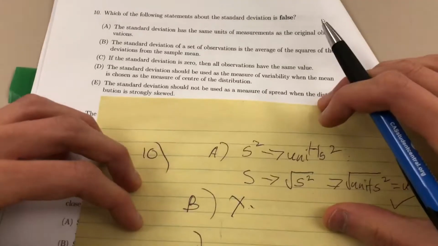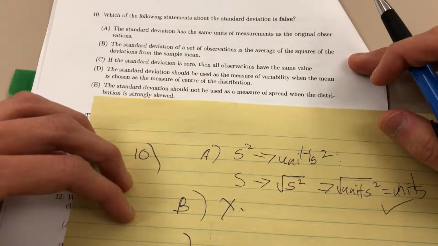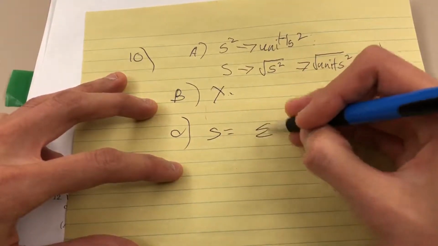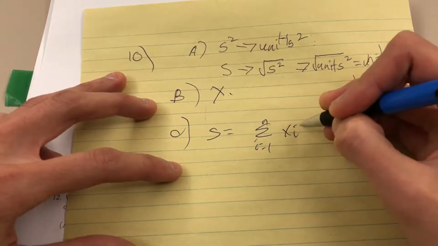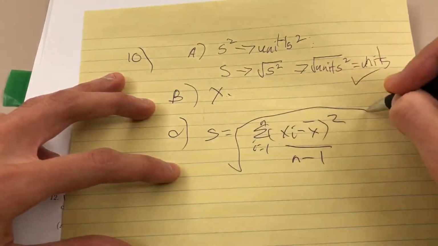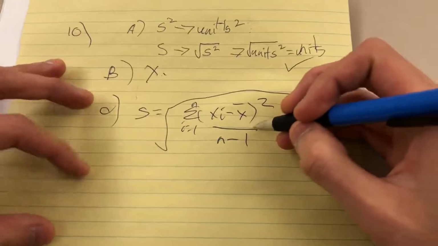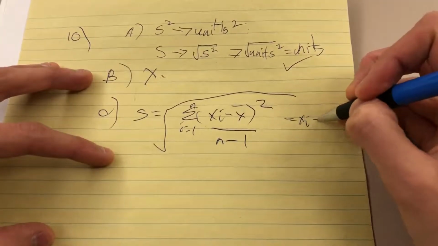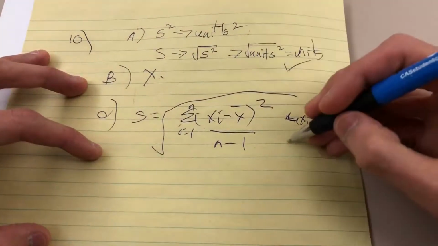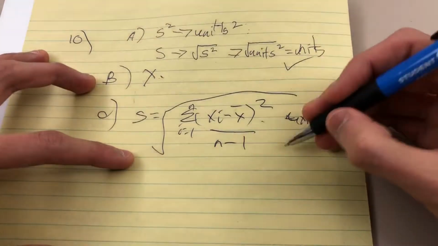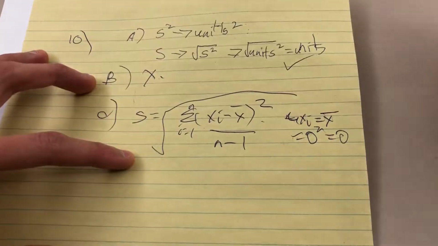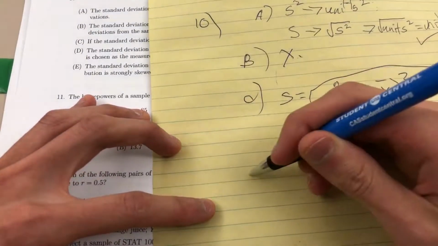Number C, if sigma is equal to 0, then all observations have the same value. This is true because S is the square root of the sum from i equals 1 to n of (xi minus x bar) squared, over n minus 1. We know that xi will be equal to x bar when all the observations have the same value. So when we take the difference squared, we get 0 squared, which is still 0. And 0 over any number will be 0. So this is true.